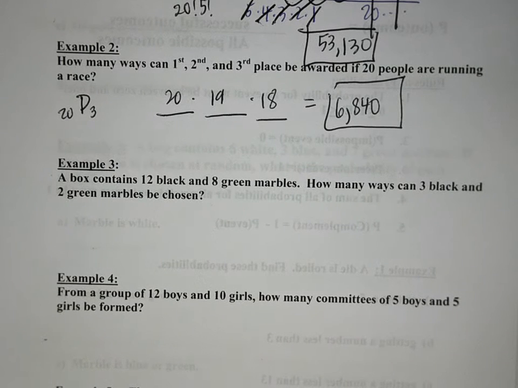Okay, so example 3. A box contains 12 black and 8 green marbles. How many ways can 3 black and 2 green marbles be chosen? This is basically giving you 2 problems. So you're going to do the black marbles together and then the green marbles together. Do you think the order matters on which one you pull out first?